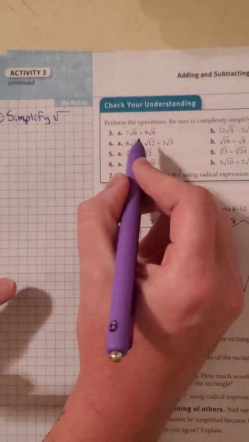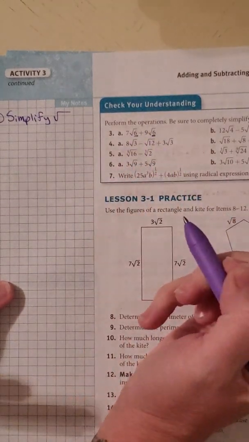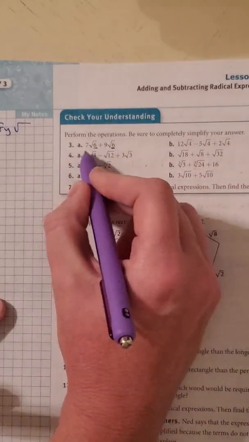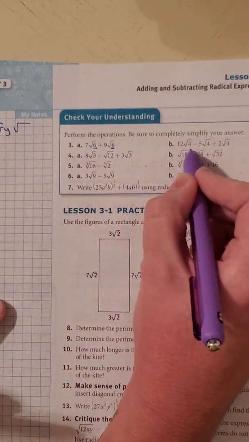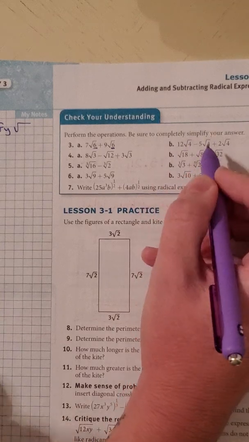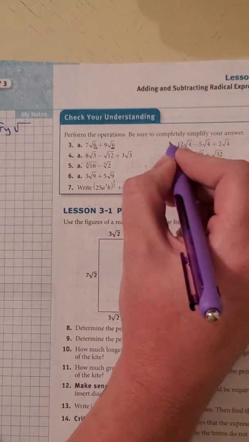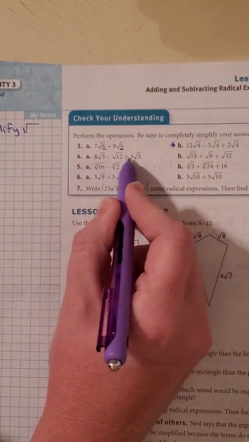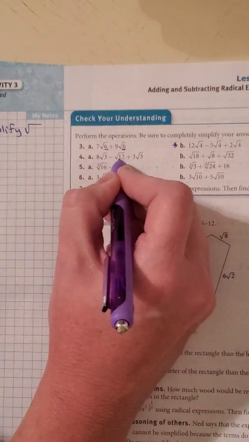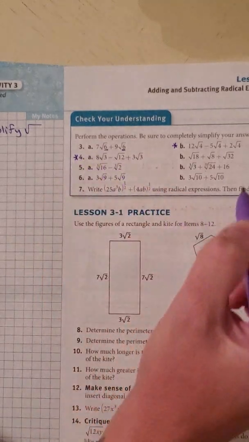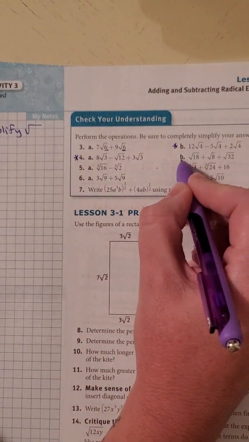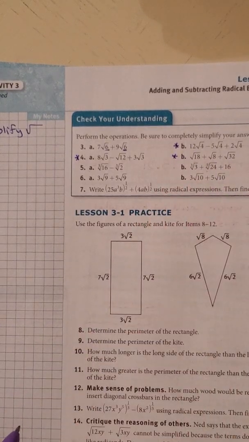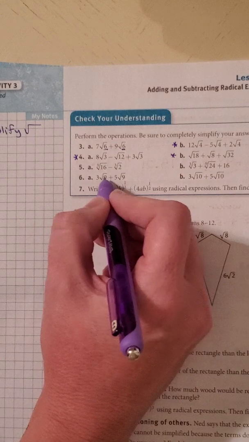So on number 3, the square root of 6 cannot be simplified. So number 3 is simplified. 3a, 3b, though, the square roots of 4s, these can be simplified. So we'll have to simplify these guys. On number 4a, the square root of 12, that can simplify. So we'll have to simplify that one. And number 4b, all of these can simplify. So I'm asterisking all the ones that need simplified before I begin.